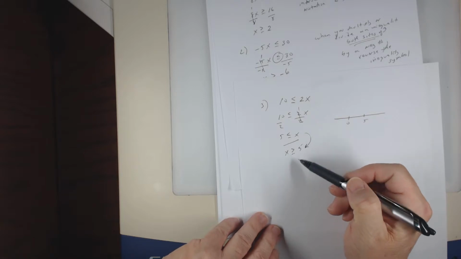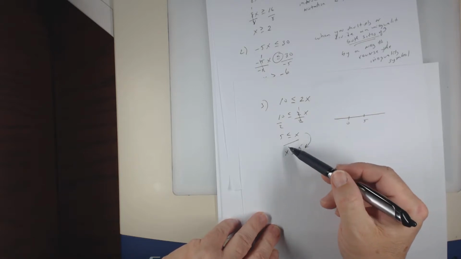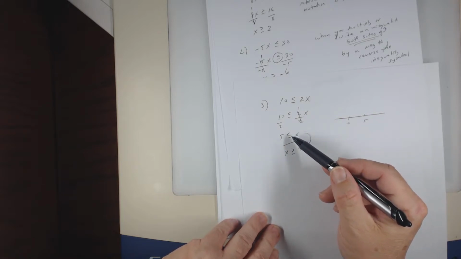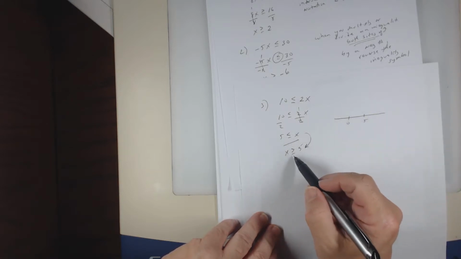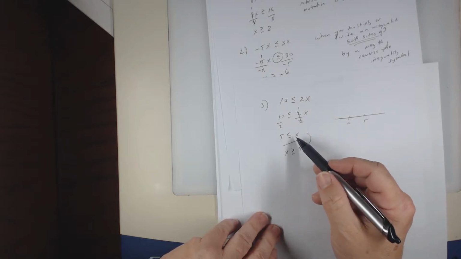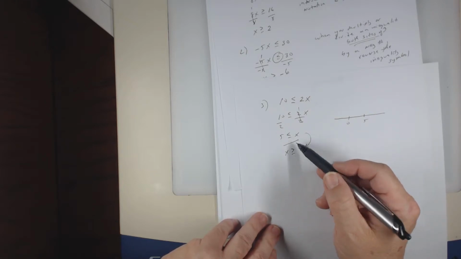Okay? So if you put the variable on the right, you've got to be careful when you graph it, because you're not really shading to the left side. You're not shading to the left. You're actually shading to the right. So be careful. Okay? So just write it backwards.